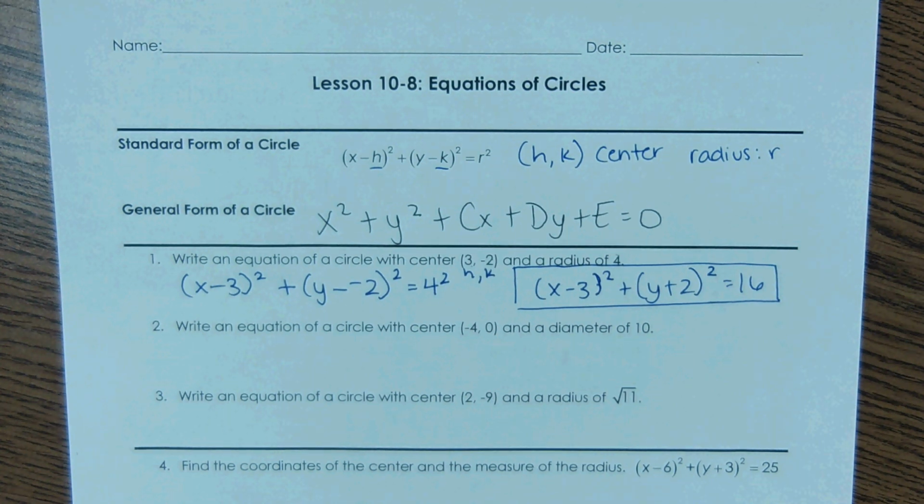So that's where the general form comes in, where we like FOIL it. Is that what you're, yeah. But we're not doing that.